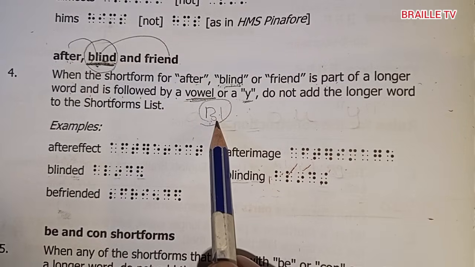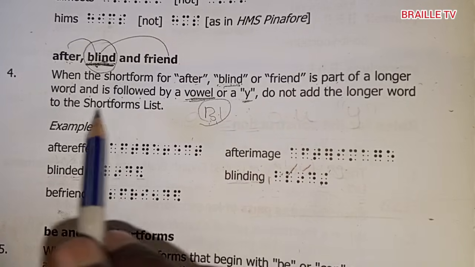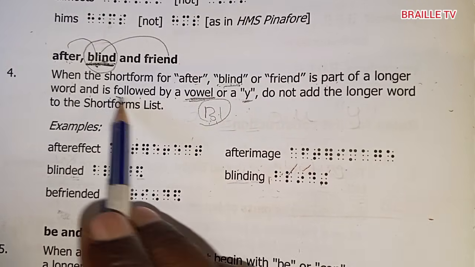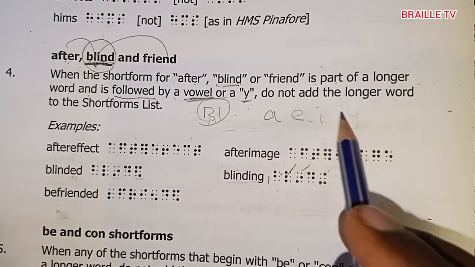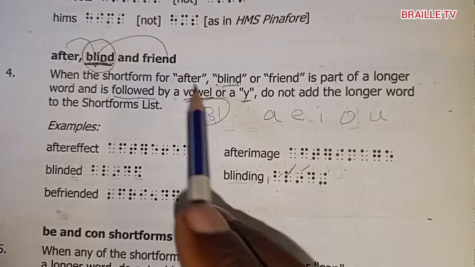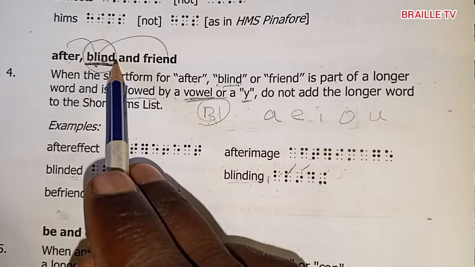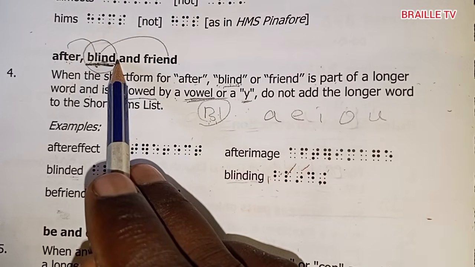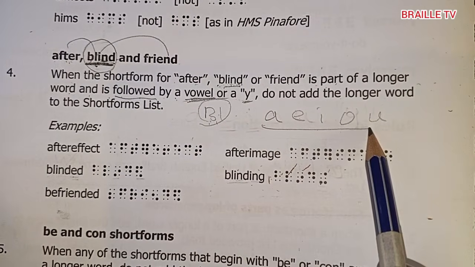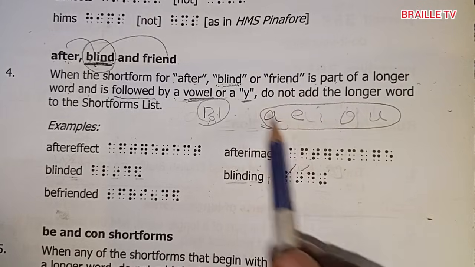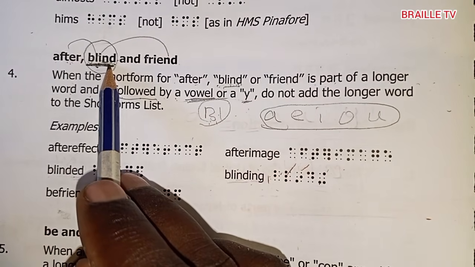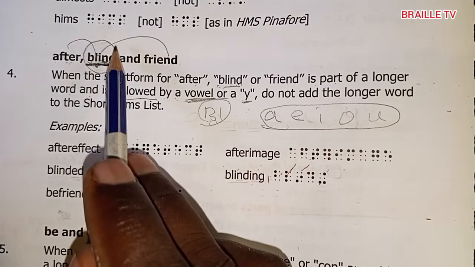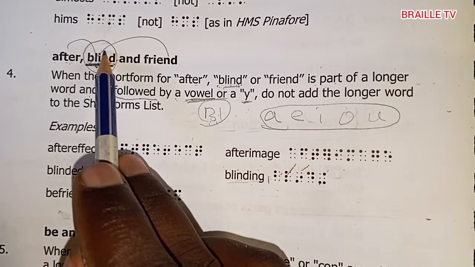If blind is used as a group sign and it's followed by a vowel, A, E, I, O, U, so if the word blind is followed by either these vowels or letter Y, do not express it as its short form, but in this case, write it in full and contract in only.